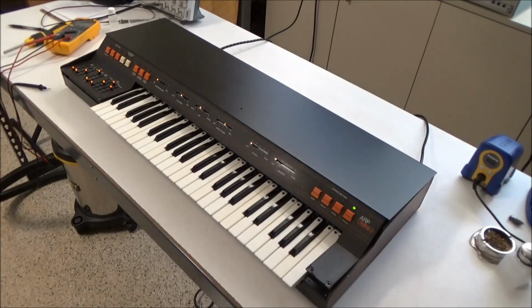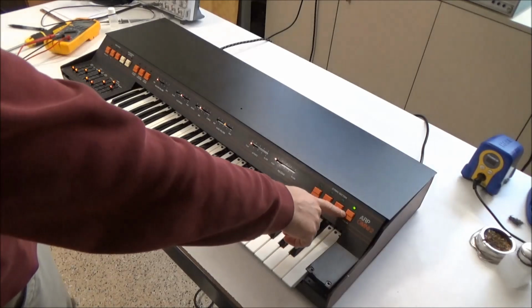Hi, this is Synthchaser from Synthchaser.com, and I'm wrapping up an overhaul on this ARP Omni 2, and the only problem that's left with it is some noise in the output, but only when I have the strings engaged.